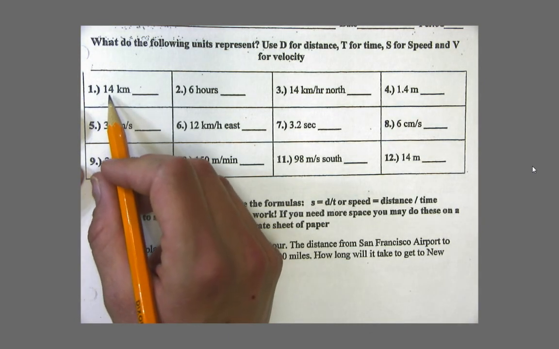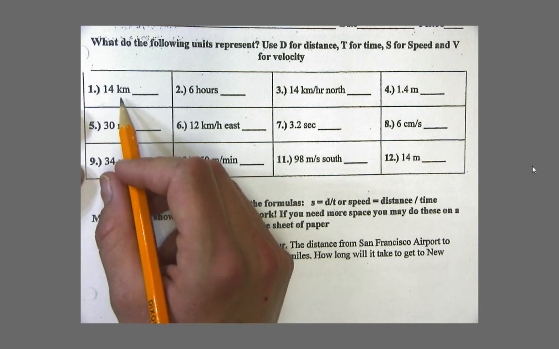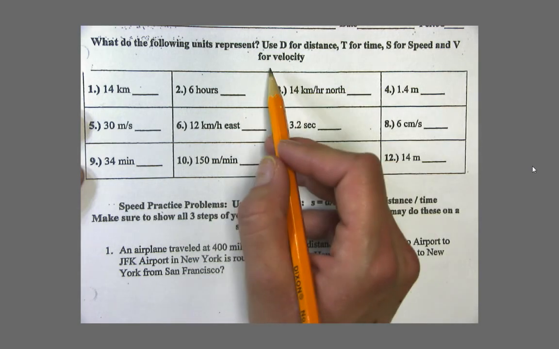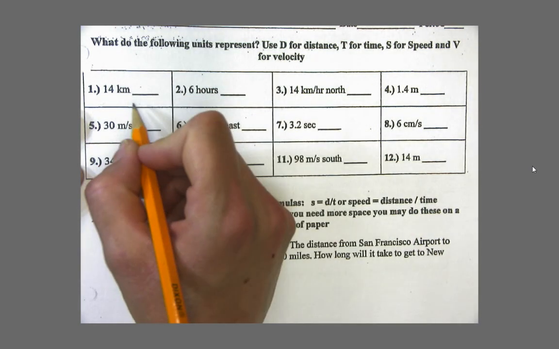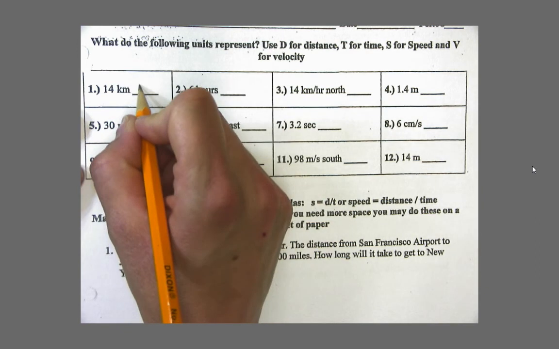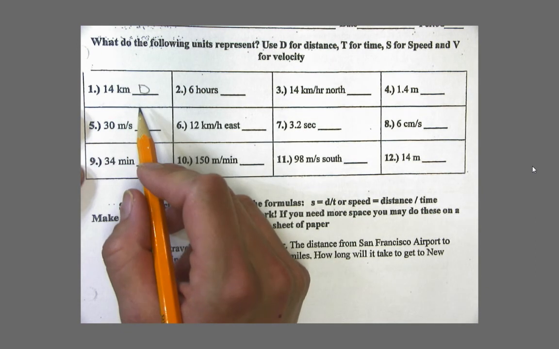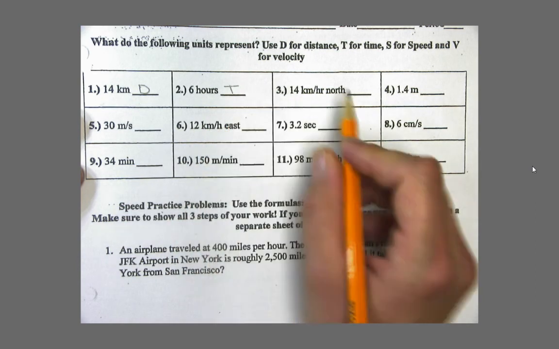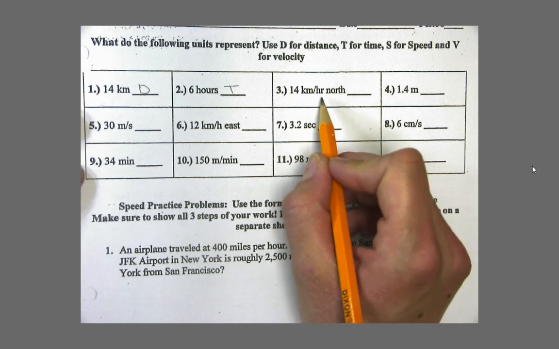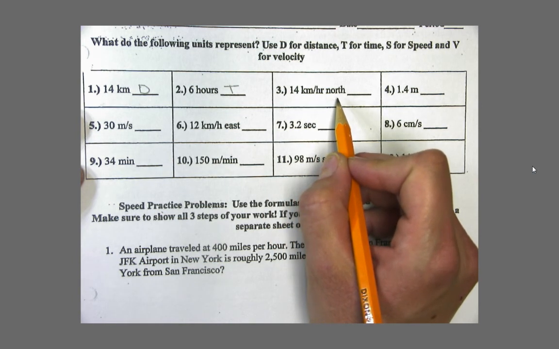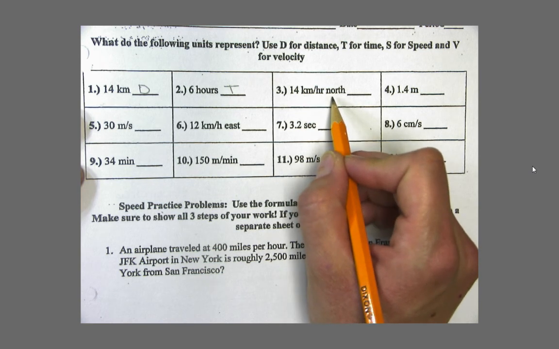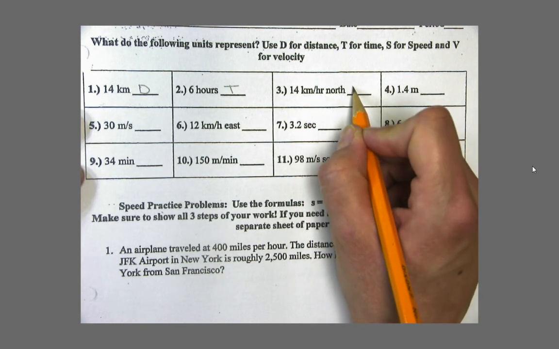Number one, we have 14 kilometers. So is kilometers a unit for distance, time, speed, or velocity? Go ahead and fill that one in. So if I have kilometers, I'm going to go ahead and have distance. Okay, 6 hours. Hours is a unit for time. And if I have 14 kilometers per hour north, what do you guys think it is? So if I have not only kilometers per hour, but I have a north, which is a direction, that one is going to be velocity.